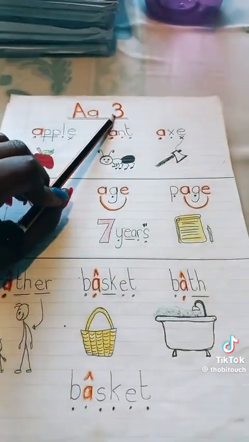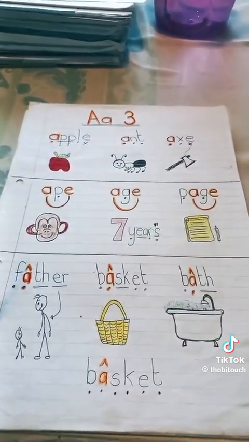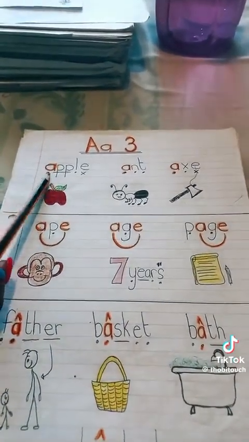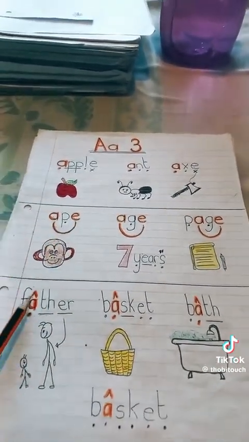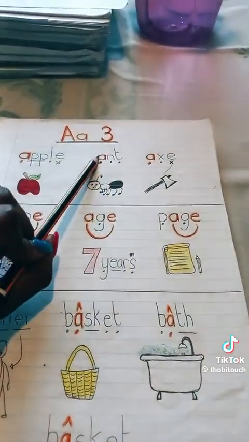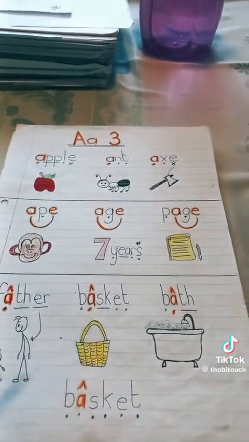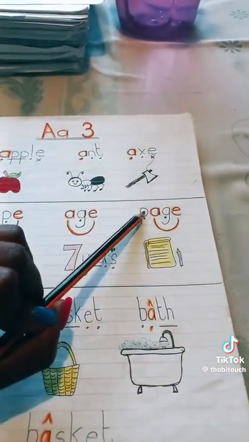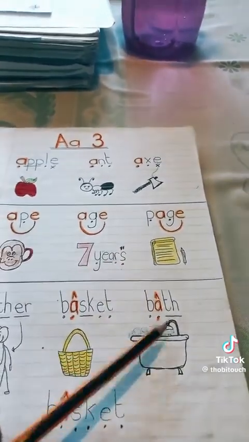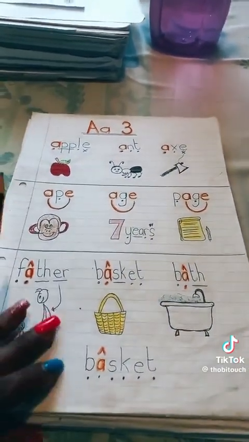So what are the three sounds that the letter A can make? The sounds are A, A, R. Those are the three sounds for the letter A.